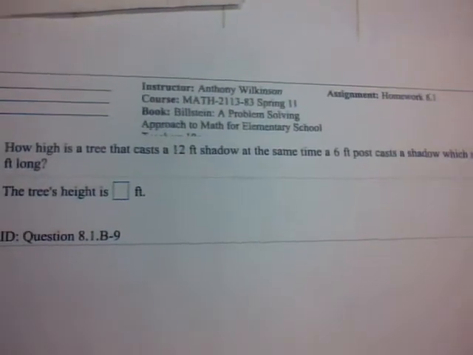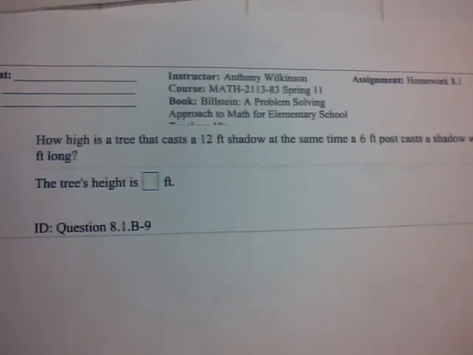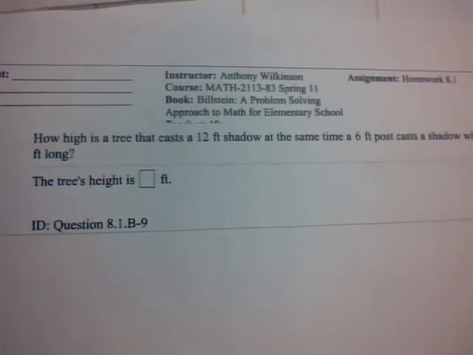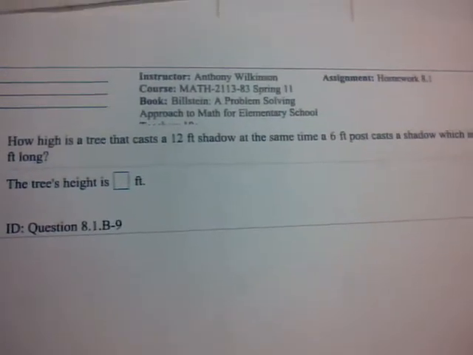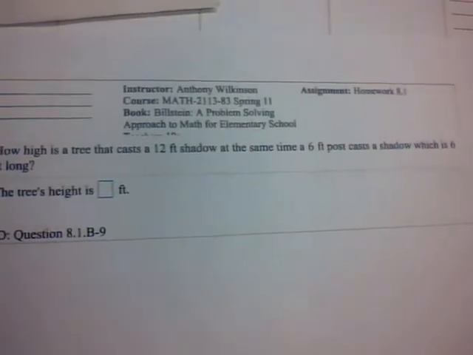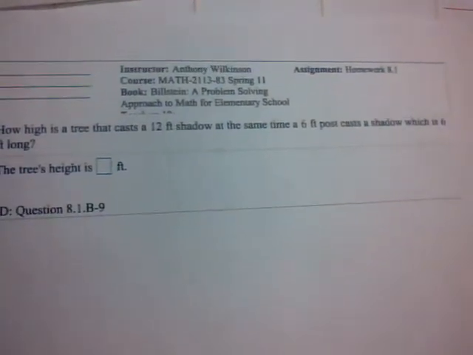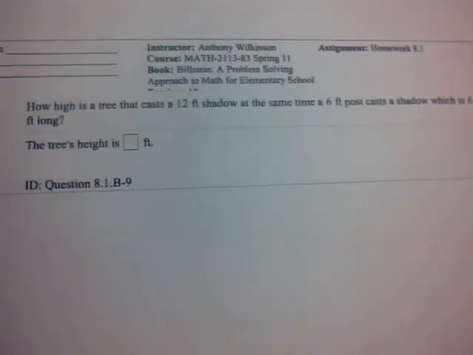Okay, and finally, number 8 deals with ratios as well, proportions as well. How high is a tree that casts a 12-foot shadow at the same time a 6-foot post casts a shadow which is 6 feet long? And sometimes it helps to draw a picture.